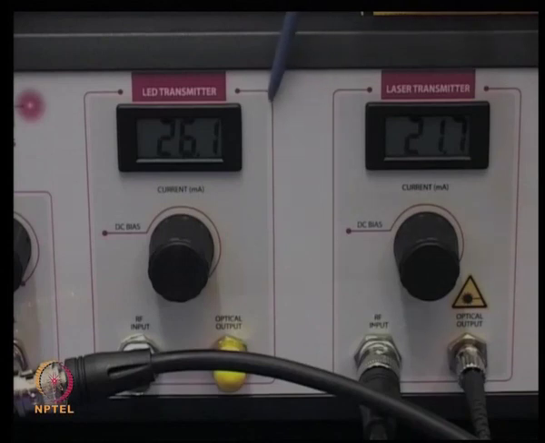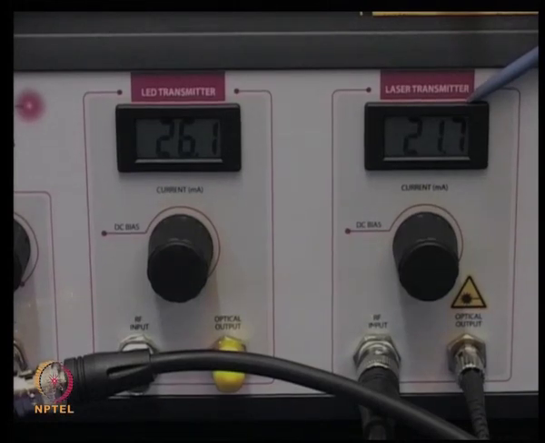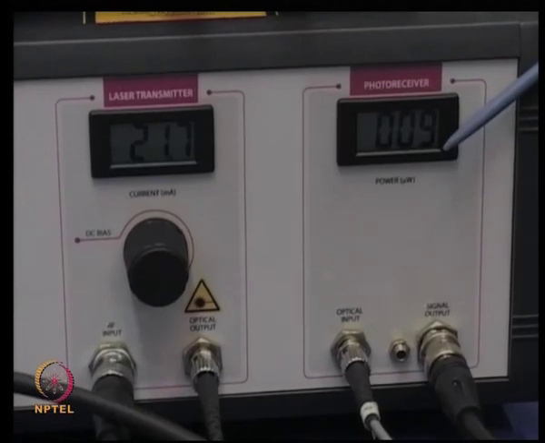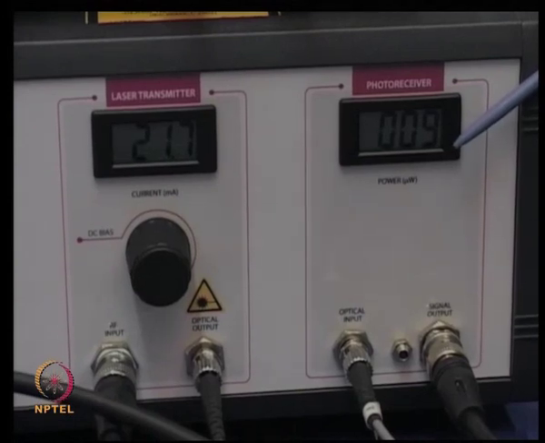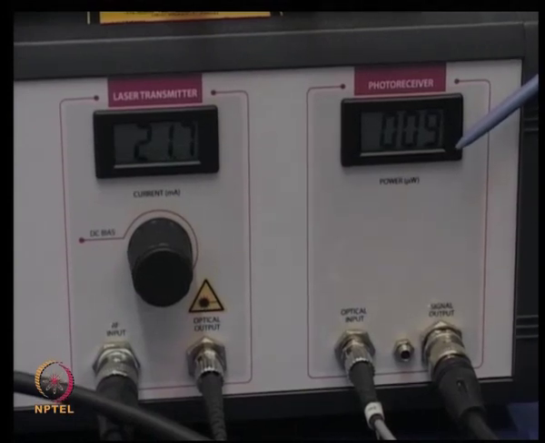This is an LED transmitter and laser transmitter. And we have a photoreceiver. The photoreceiver takes the optical input and gives the signal output to the CRO.